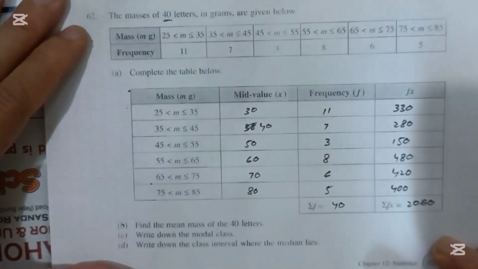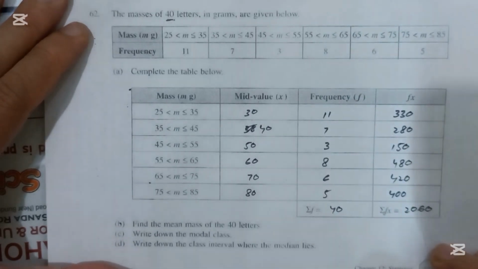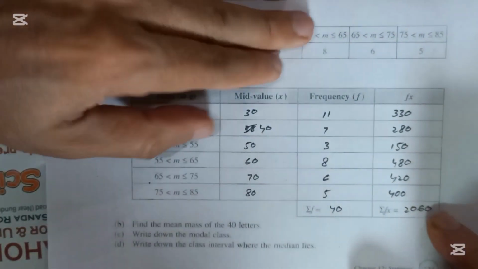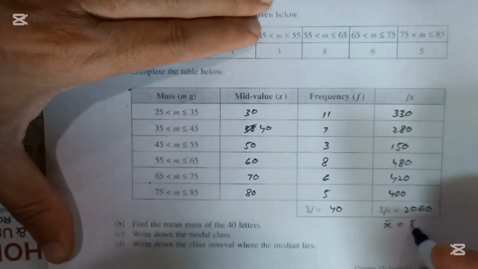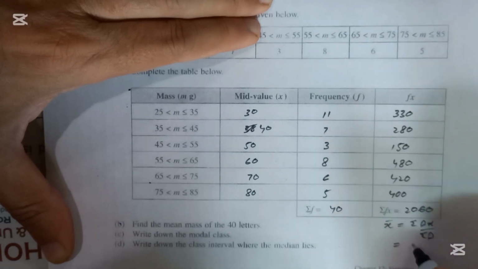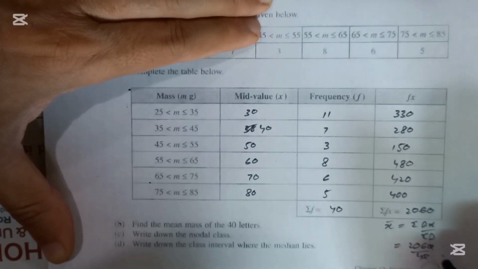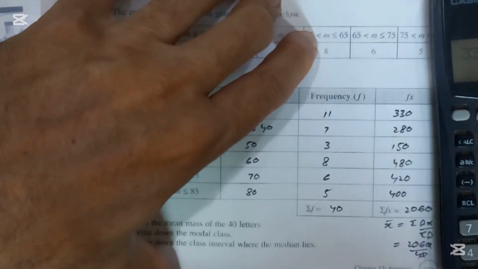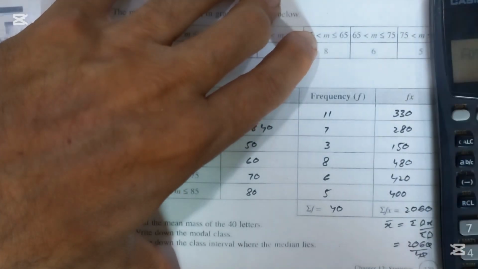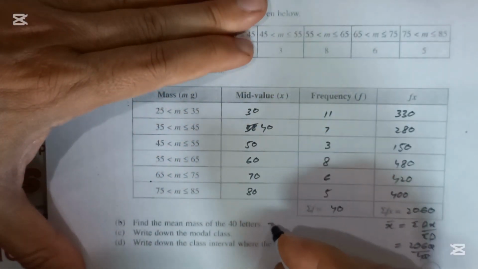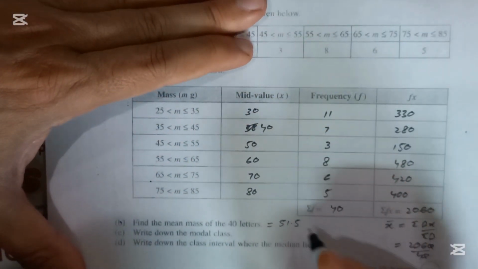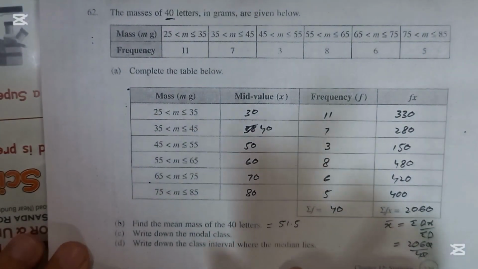The next step will be to put these values in the formula to find the mean. The mean's formula is summation fx over summation f. Put these values in the formula: 2060 divided by 40 is equal to 51.5. So the mean is 51.5.